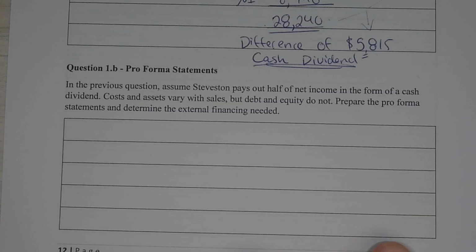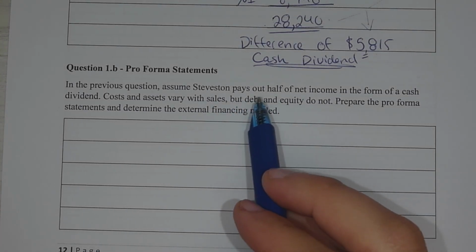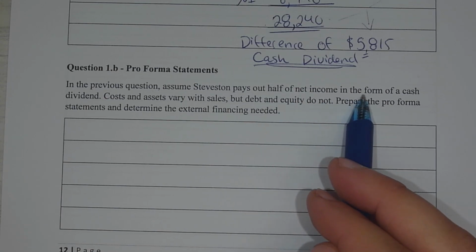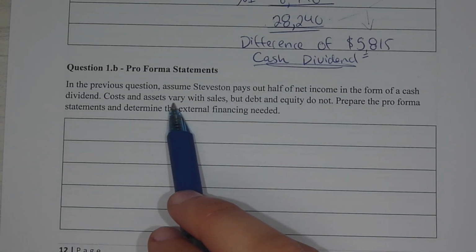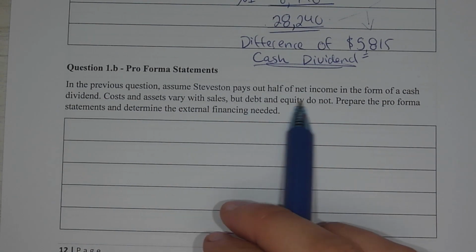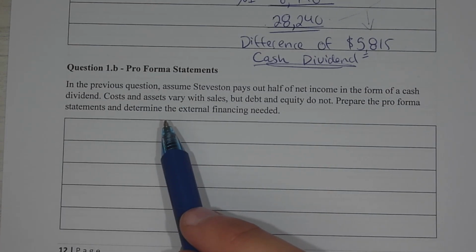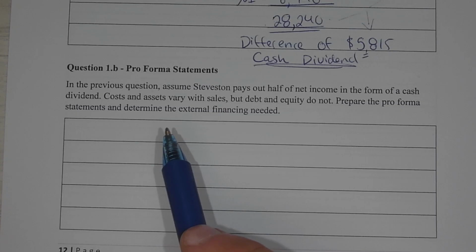In question 1B, we assume that Stevenson pays out half of net income in the form of a cash dividend. Costs and assets vary with sales, but the debt and equity do not. Prepare the pro forma statements and determine the external financing needed.